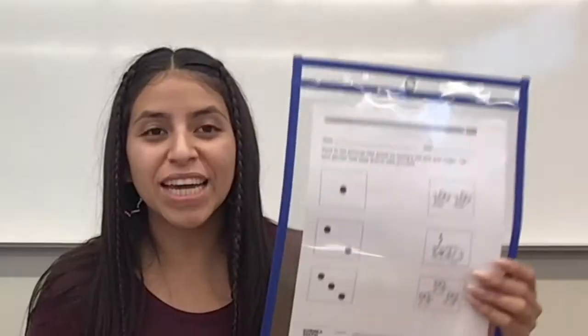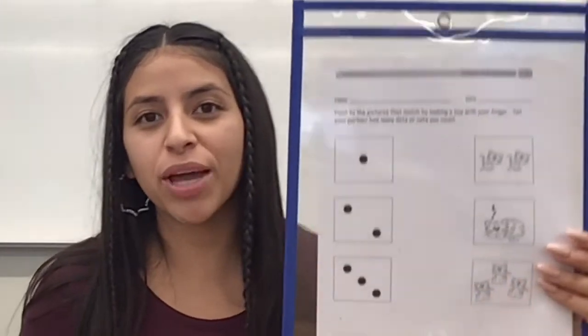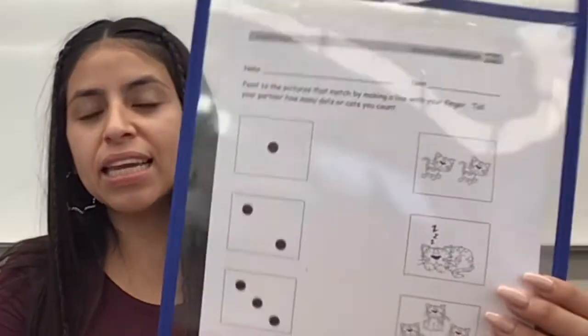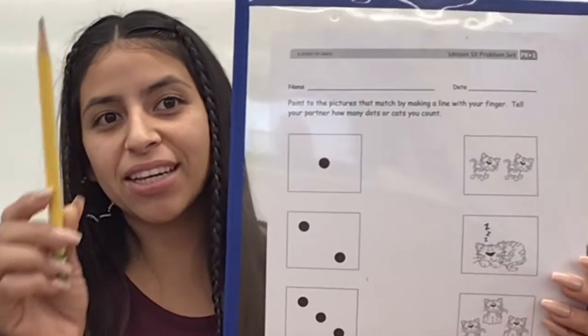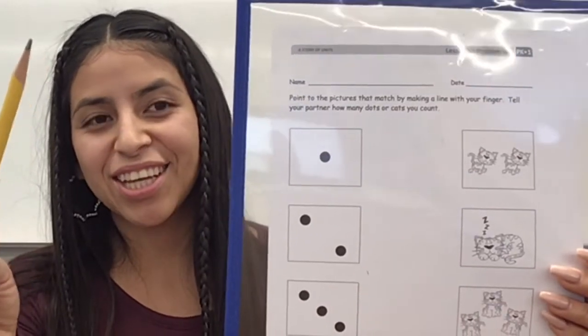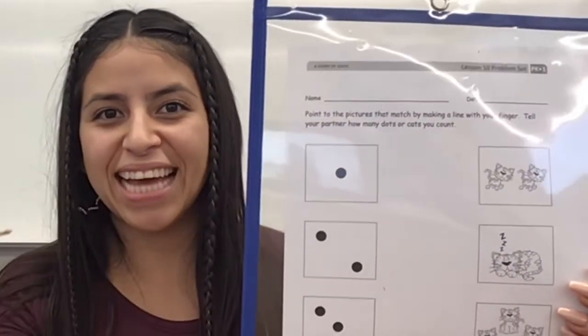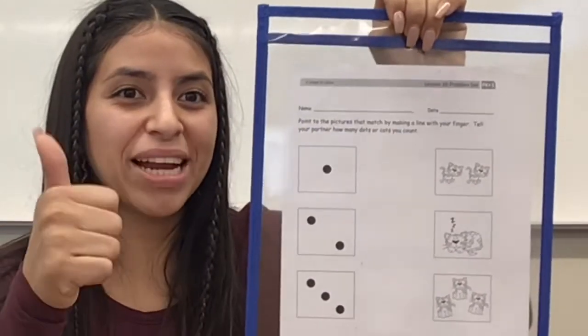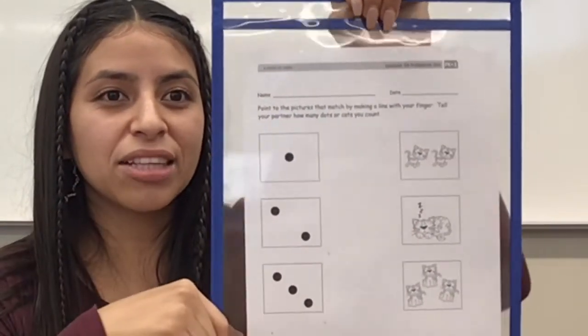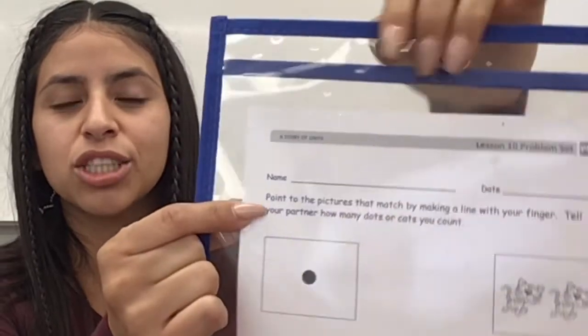worksheet. Okay, TK, so at this point you should have put away all of your linking cubes, taken out your worksheet, and gotten a pencil to write with. So step 1, we always write our name, first name, and last name. All right, TK, good job writing your name. Now I'm gonna go ahead and get started with you. I'm going to read the directions to you.